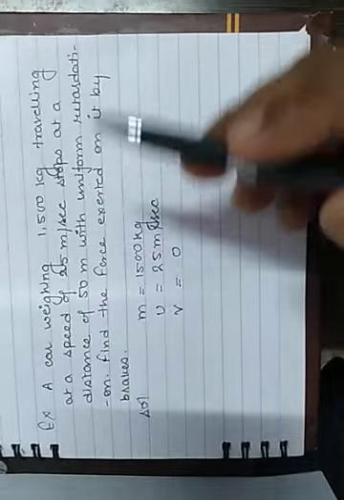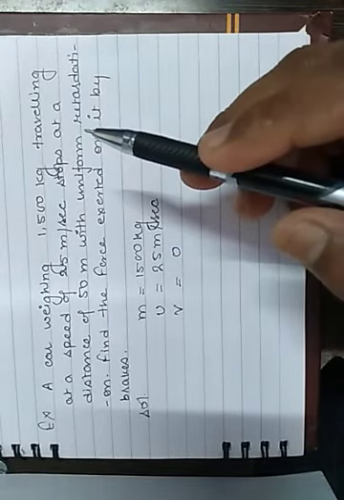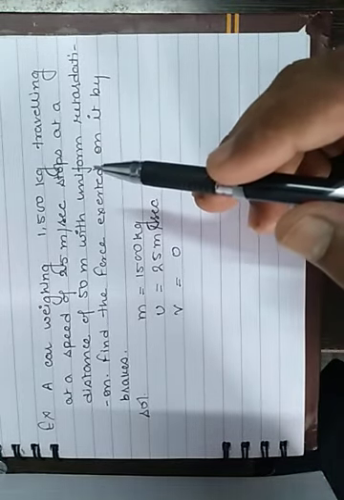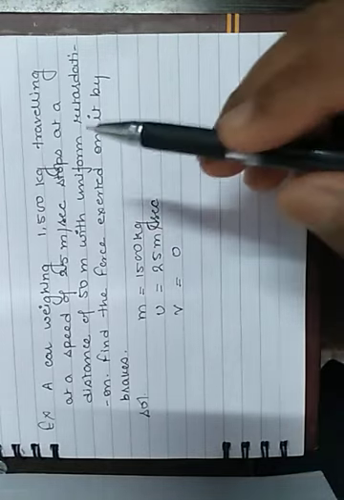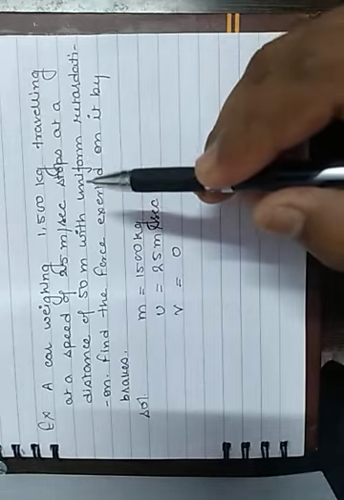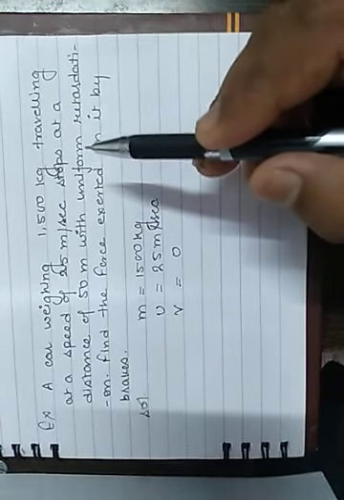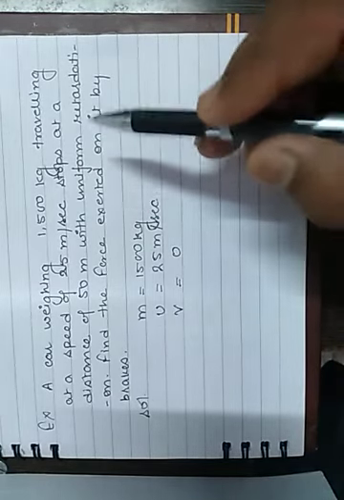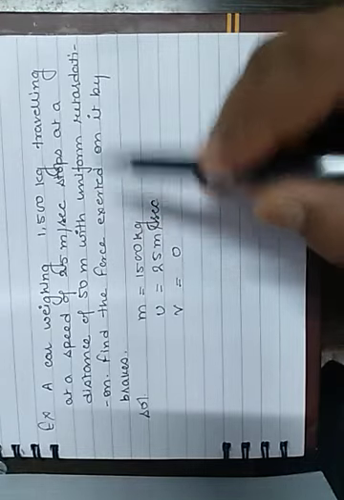And as it is moving with uniform retardation, we can use the equation of motion. Remember that we can use the equations of motion only when there is uniform, constant acceleration or retardation.